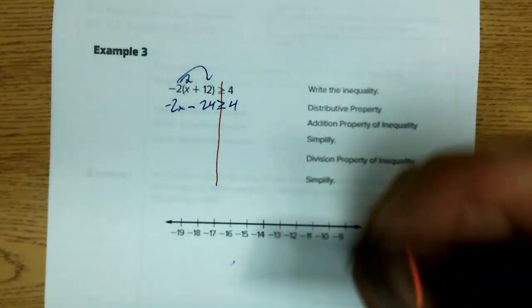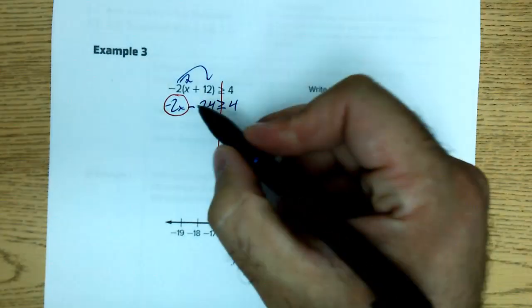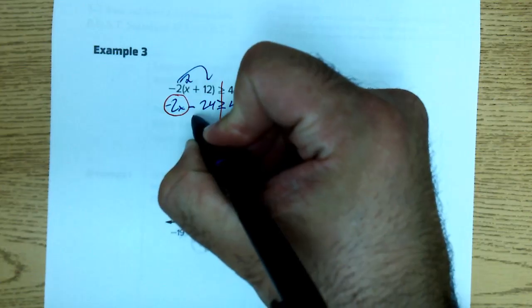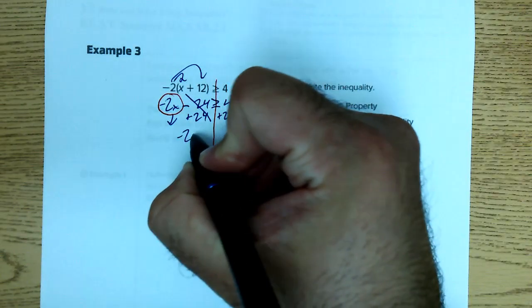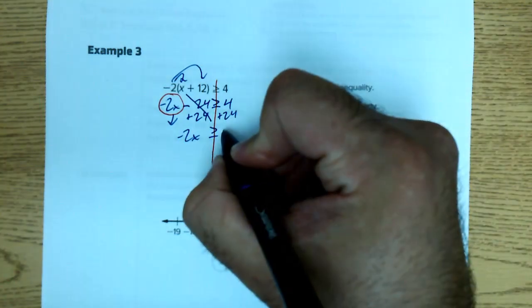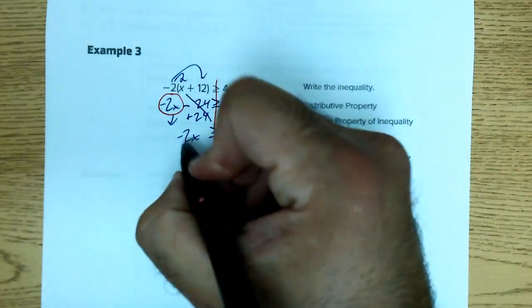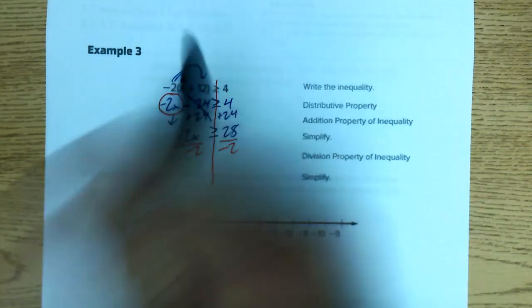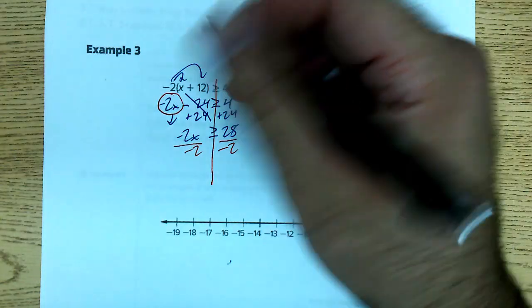Now, there's no distribution. I can't combine like terms. So I'm going to circle my variable and everything that's attached to it. I'm going to get rid of this minus 24 by adding it. Cancels on that left side, bringing down the negative 2x. Greater than or equal to 4 plus 24 is 28. I'm going to divide by negative 2. You should have bells going off in your head.